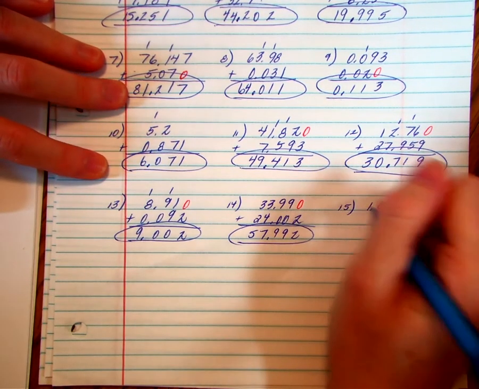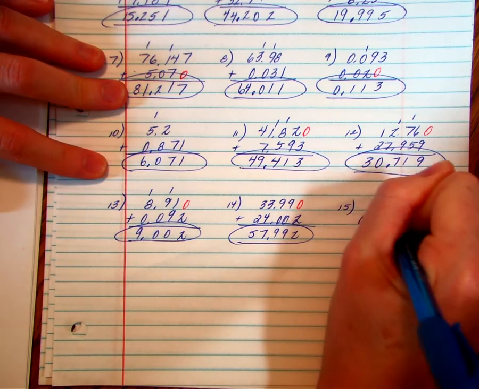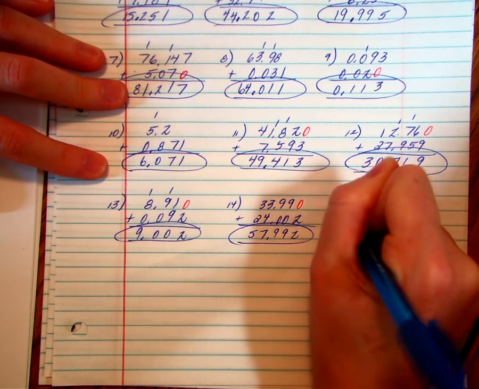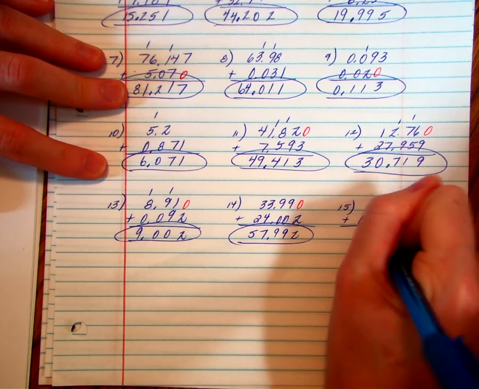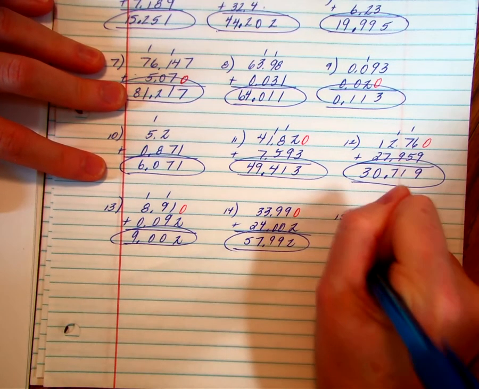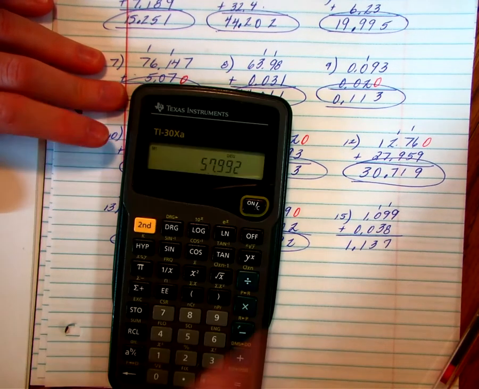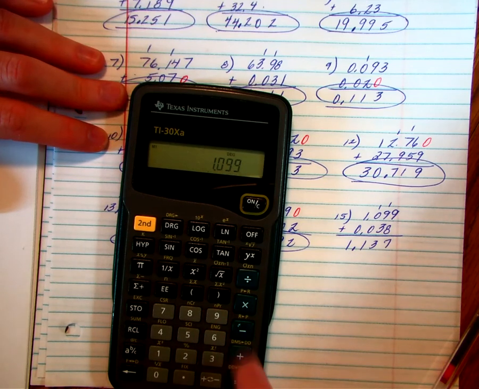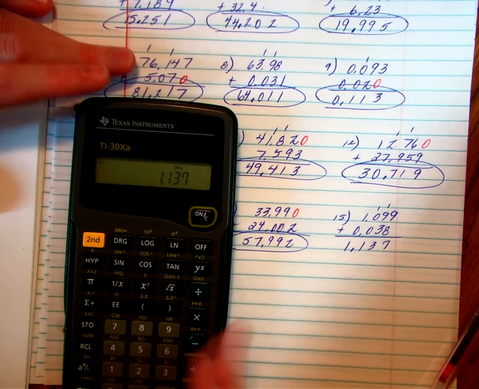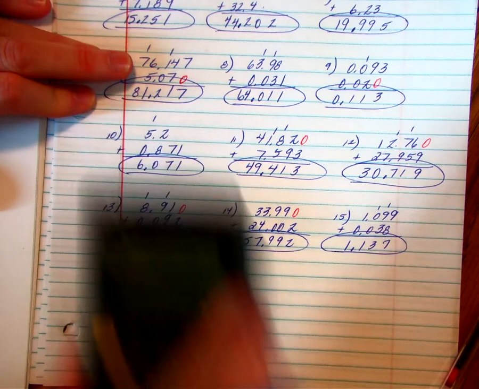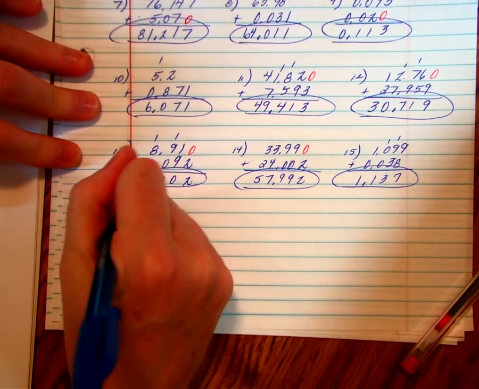1 and 99 thousandths plus 38 thousandths. No placeholder needed here. Every place value was already used. Drop down that decimal. Let's see if we get the right answer. Voila. 16.